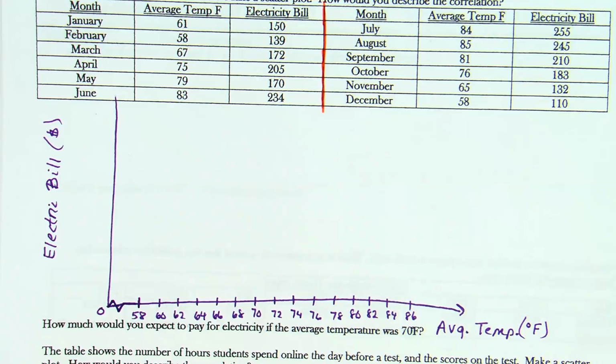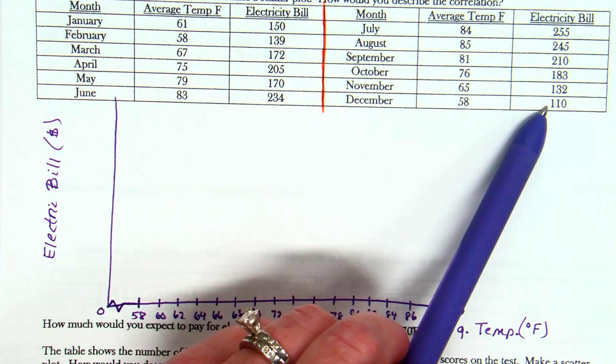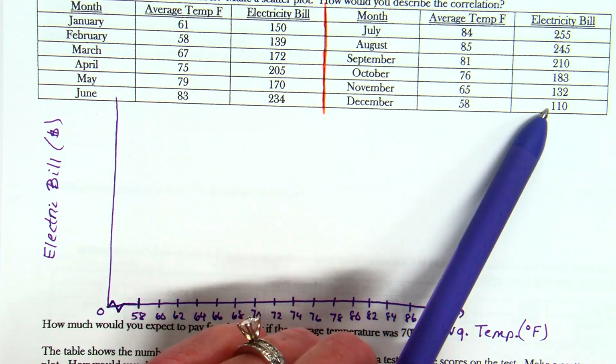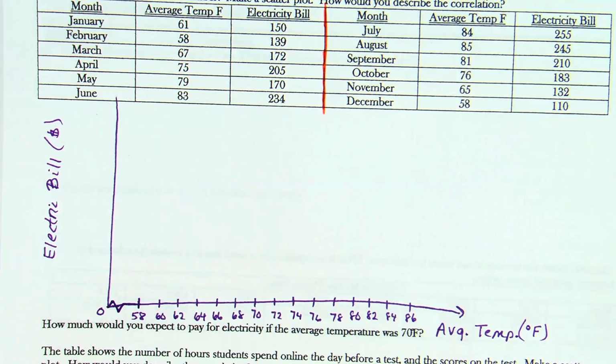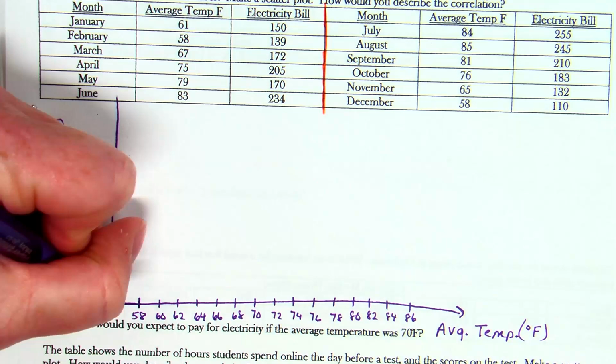Now, what about my electric bill? The lowest is 110. Lowest is 110, highest 255. So do we want to label from 0 to 255? Yes. Absolutely. Okay. I'm going to do another break, which is just kind of a zigzag indicating, okay, we're not starting at 0 here. Absolutely. Okay.